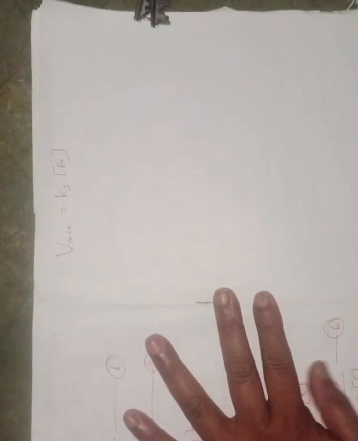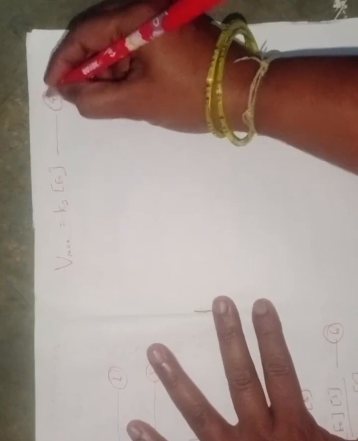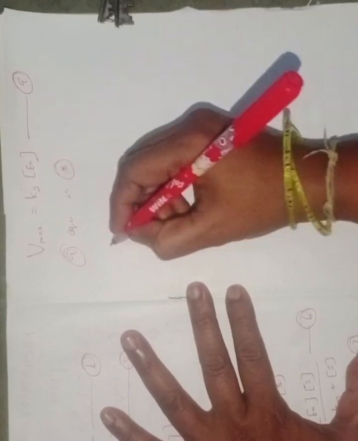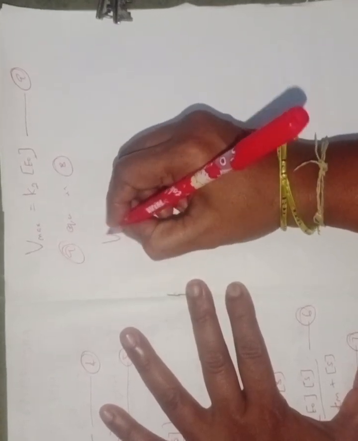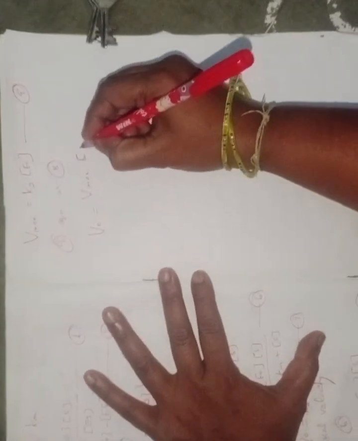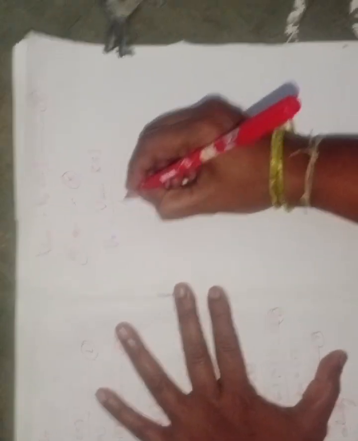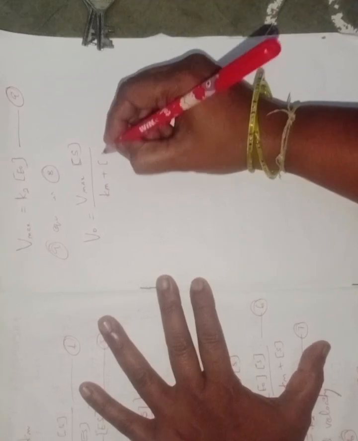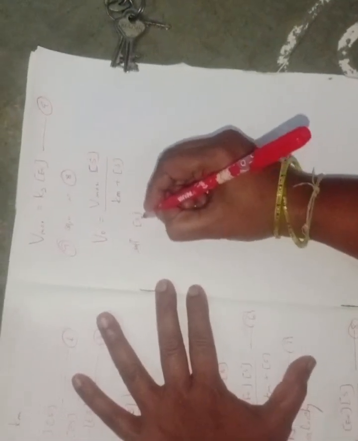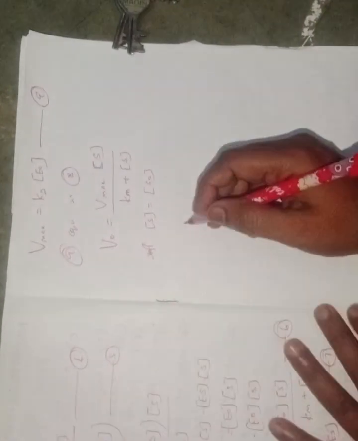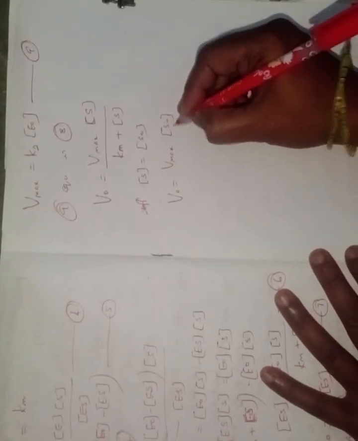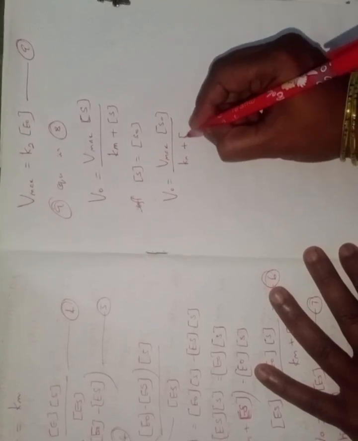This is the eighth step. This is the ninth one: the ninth equation in the eighth step. So V naught equals V max S divided by Km plus S. If S equals S naught, that is, the substrate equals the initial substrate value, then V naught equals V max S naught divided by Km plus S naught.